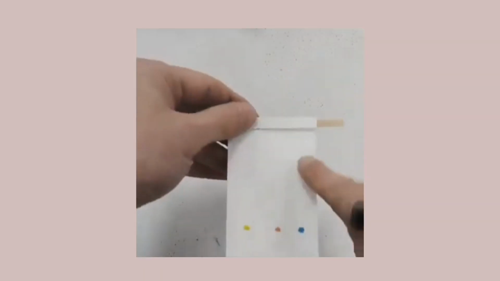This is a short video on how a mixture is separated by chromatography.